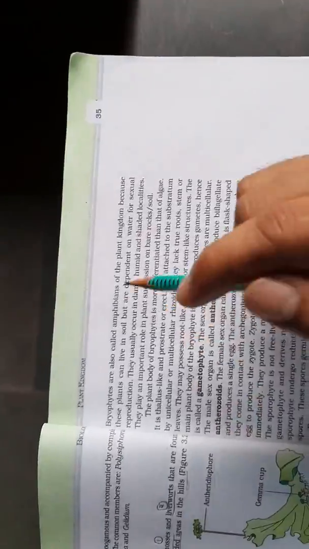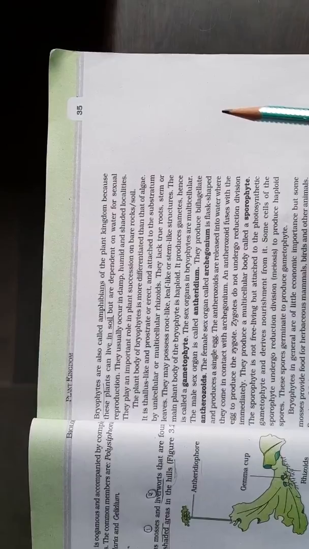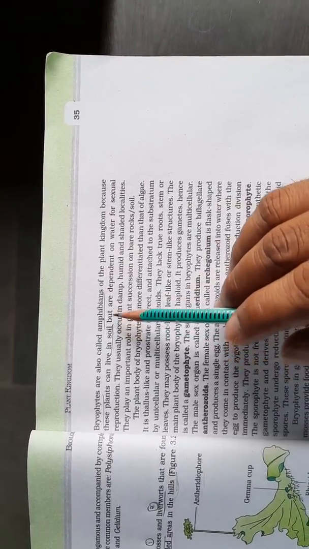This one is Sphagnum. Bryophytes are also called the amphibians of the plant kingdom, like the frog among animals. In this chapter, only bryophytes are called amphibians of the plant kingdom, because these plants can live in soil. Clear? These bryophytes live only in soil but are dependent on water.